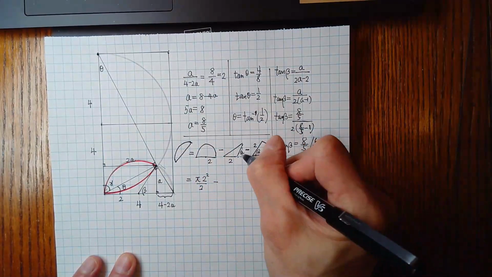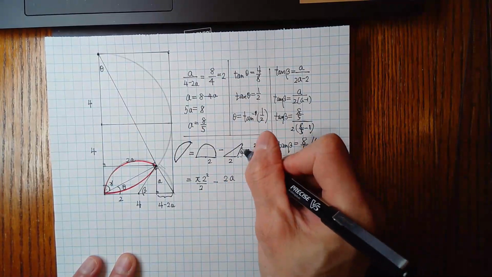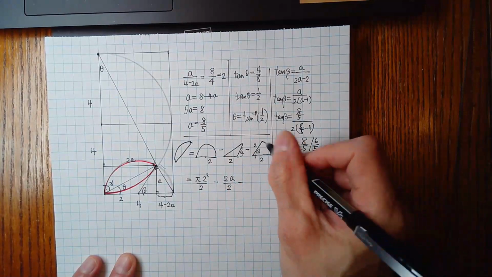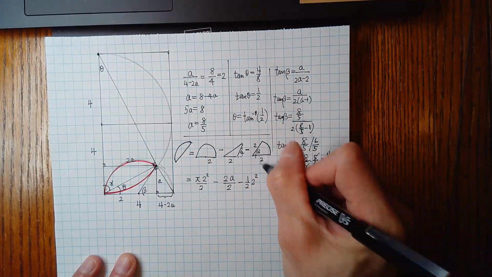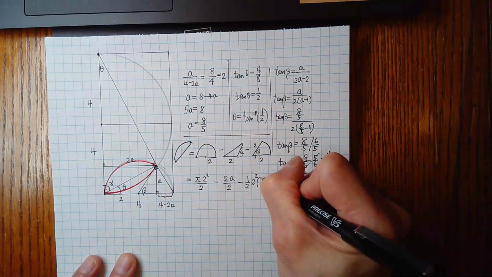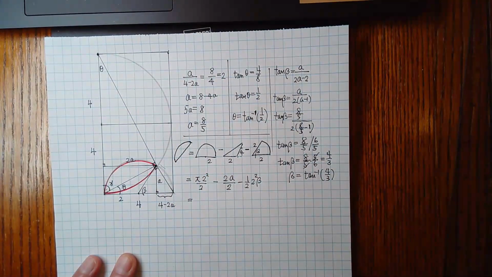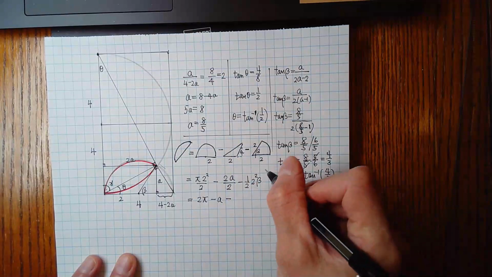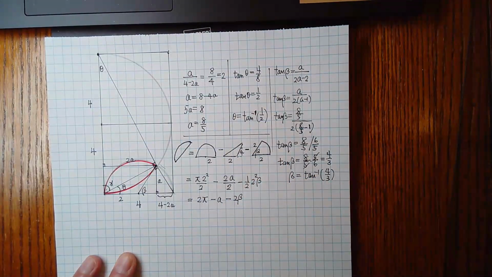And minus the area of this triangle, which is base times height, 2 times a, divided by 2. And subtract the area of this sector, which is 1/2 the radius squared times the angle between, which is beta. And we simplify. And it turns out to be 2 pi minus 8 minus 2 beta. All right?